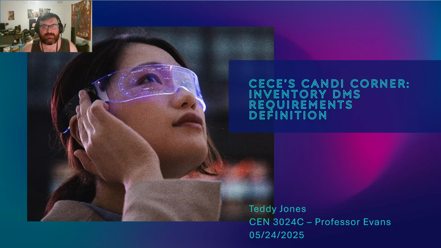This is the DMS requirements definition assignment. Basically, this is for the inventory data management system I will be working on for the rest of the semester. Specifically, I've chosen to take my wife's actual current business and create an inventory management system for her because she does make jewelry. I chose that as my topic.